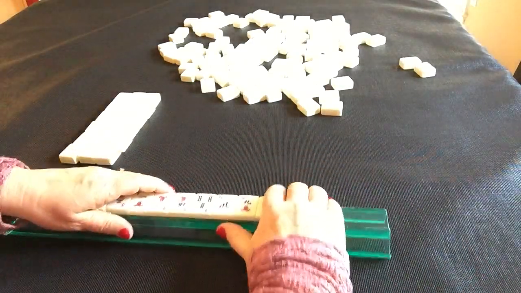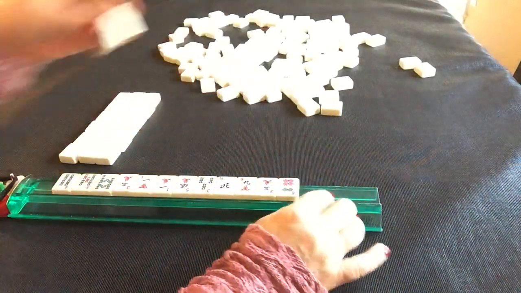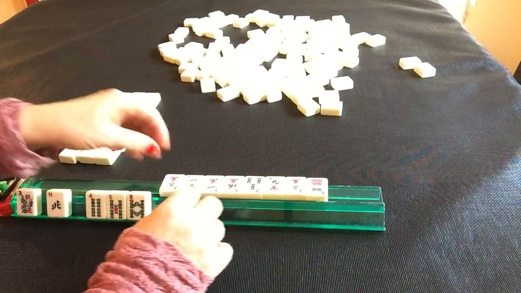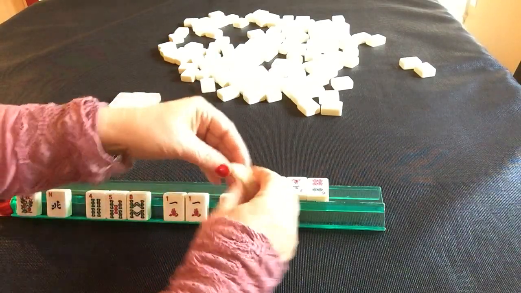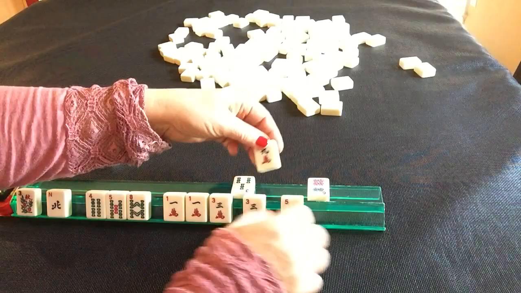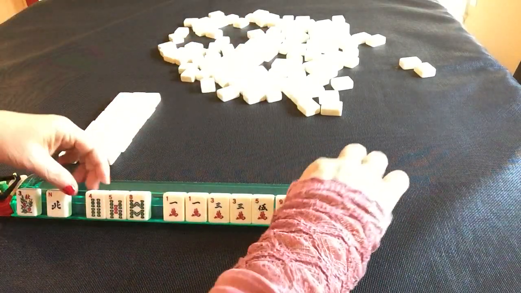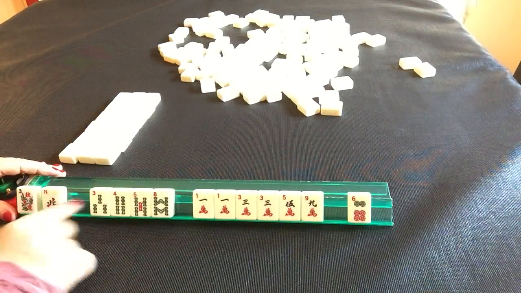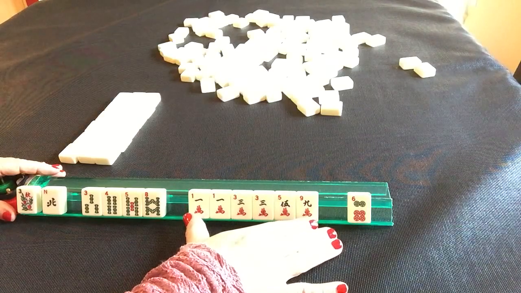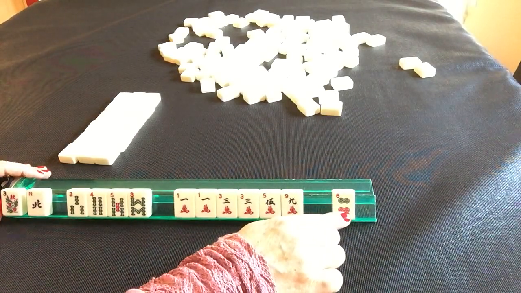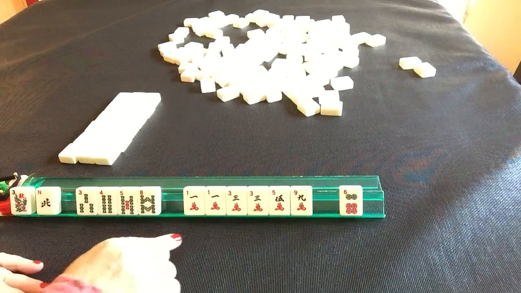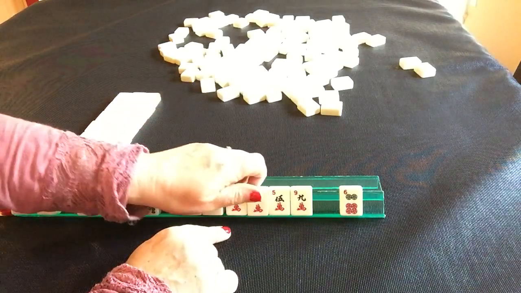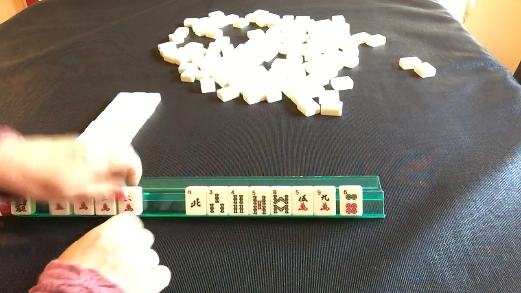put them in our rack. Flowers first, followed by winds and dragons, and then the numbered suits. Here we have a flower, a north, some bams, a big string of cracks, and a 6 dot. So then, in this case, we have 2 multiples, 1s and 3s. 1s and 3s are clearly odd.